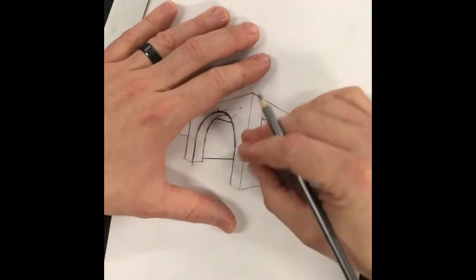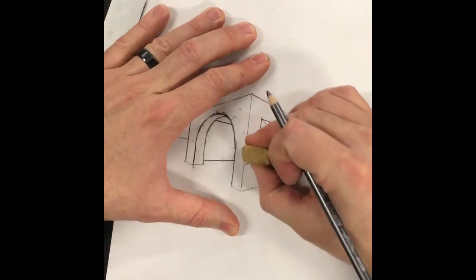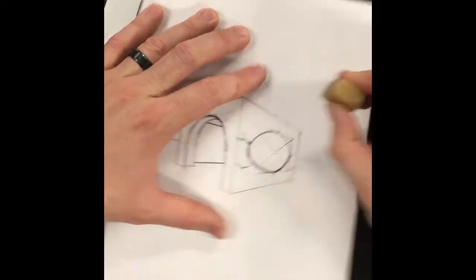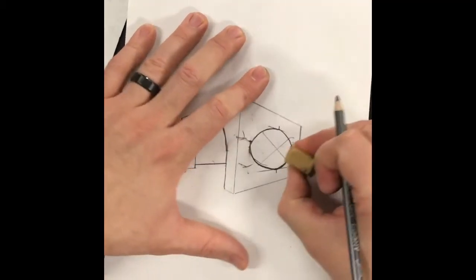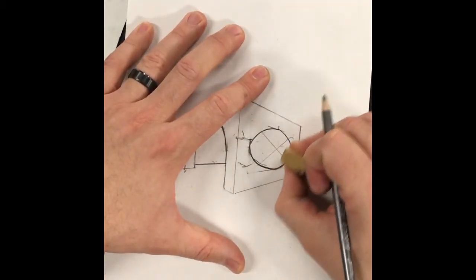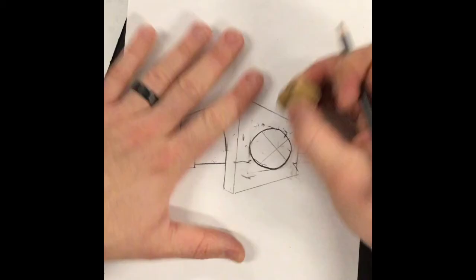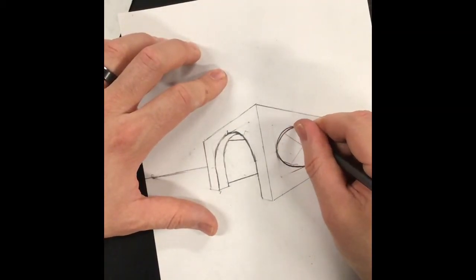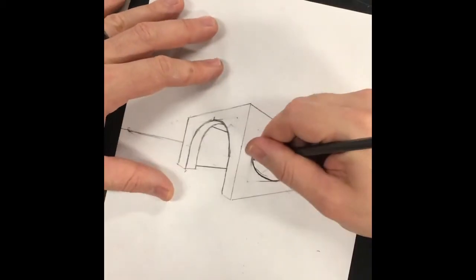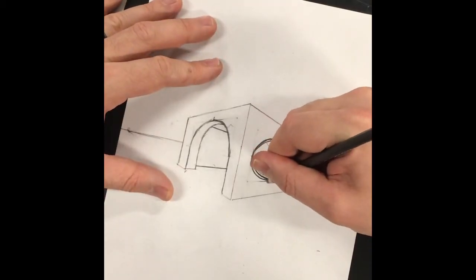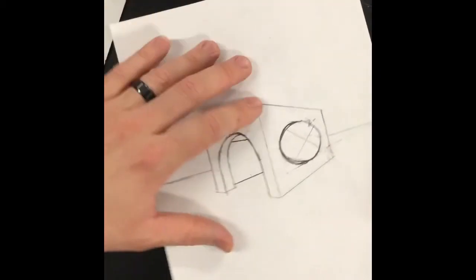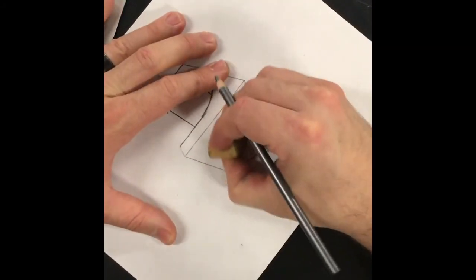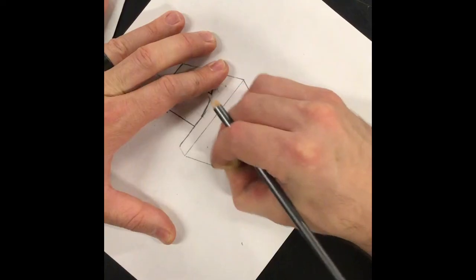It doesn't look like a perfect circle because the perspective actually skews it and makes it look more like an egg or an ellipse. Now that I've got my circle all in there, in fact, I might bring it out a bit like that. Make it a little more accurate. There we go. I can erase everything else. I have my nice round window in the side of my building.